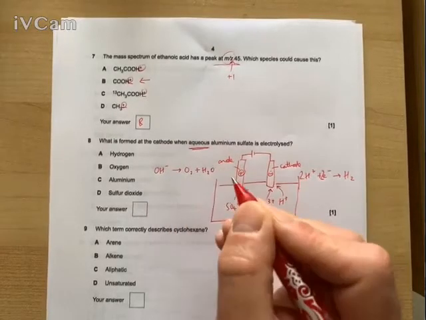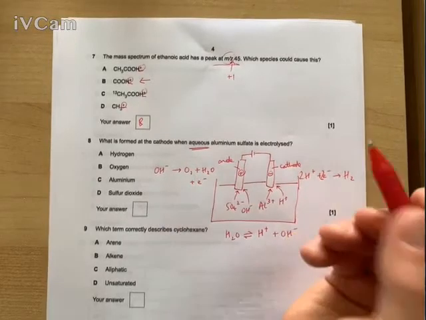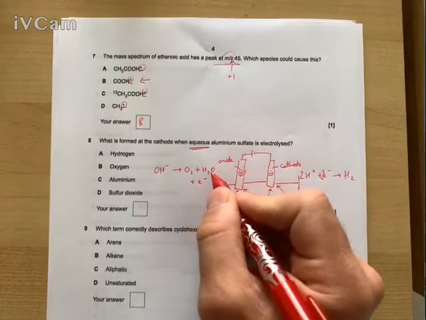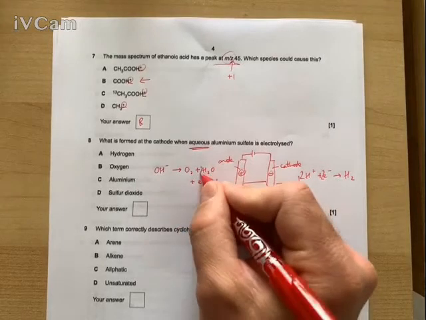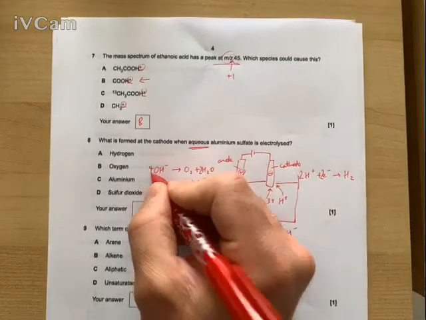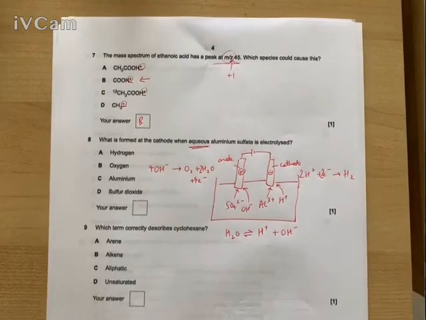You'll have to produce water as well to take away some of these hydrogen ions, and we're going to release electrons. If I put 2 of those there to even those up, 4 of those, and 4 electrons. So that's the reaction that's going to go on there.